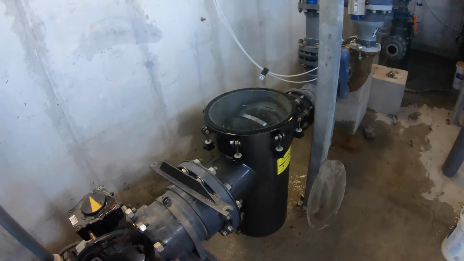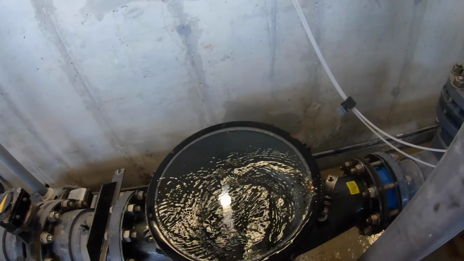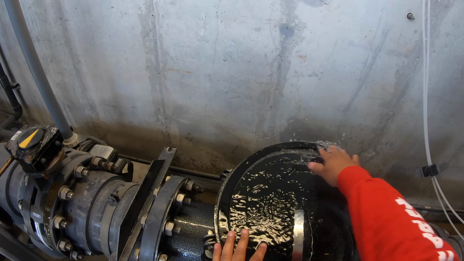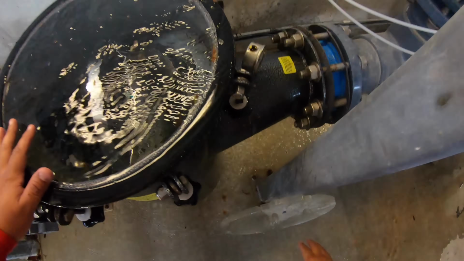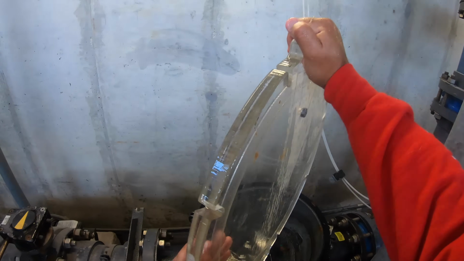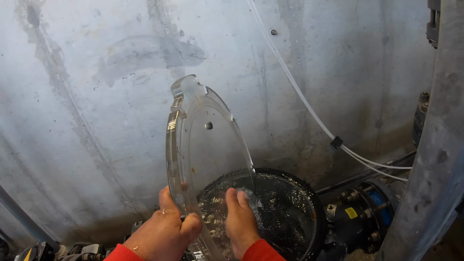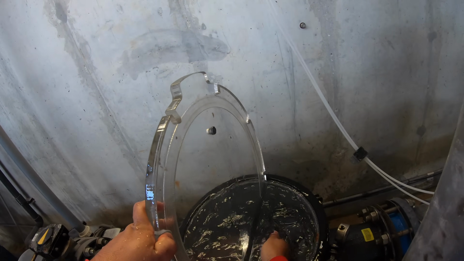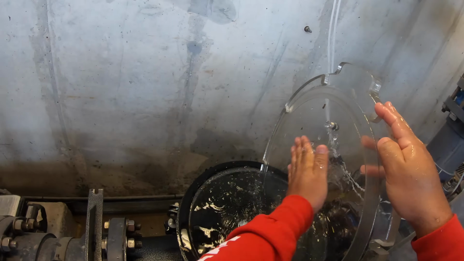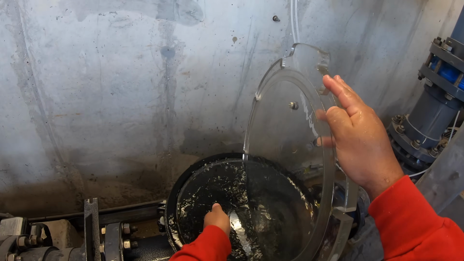All right, too easy, right? Make sure it's all nice and clean. And then what I do, if you notice, just take a little bit of the water, clean off the tops, because I want to be able to see inside, right? So if we clean it, we can see everything.